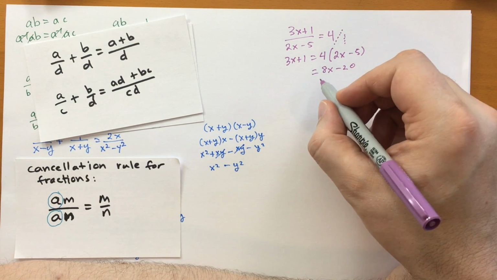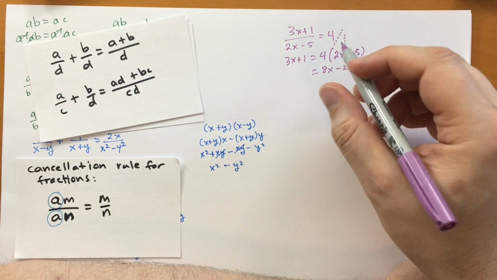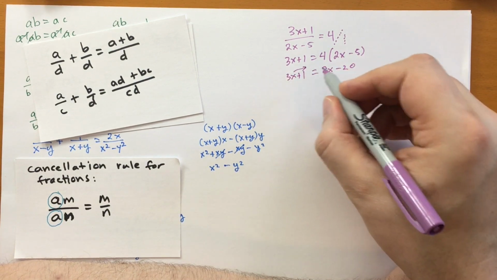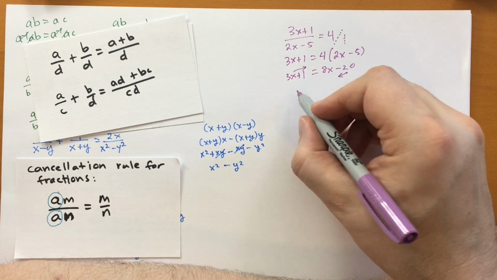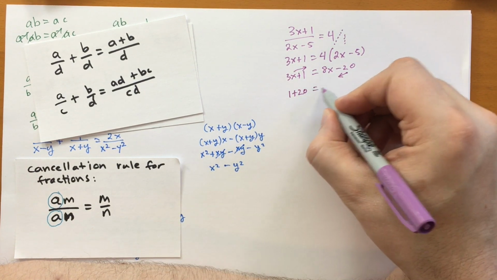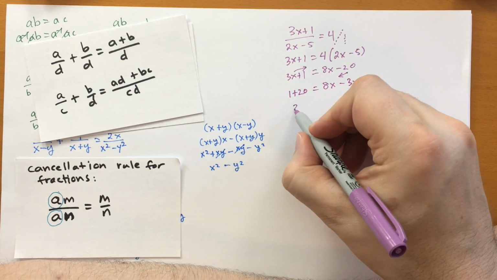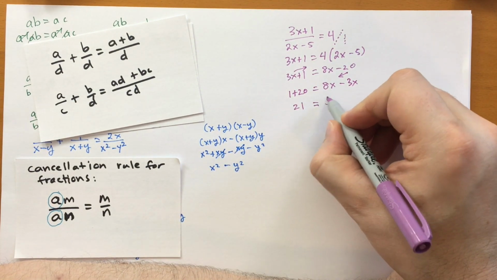We're going to move the x's to one side and everything else to the other side. So we have a 3x plus 1 here. Let's move that guy this way, and let's move this guy this way. So the sign's going to change, so it's going to be 1 plus 20 equals 8x minus 3x. So we get 21 is equal to 5x.